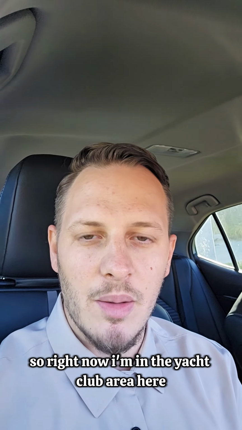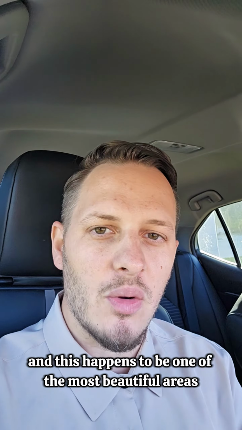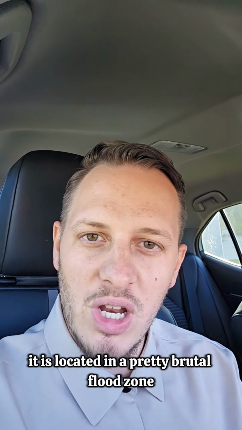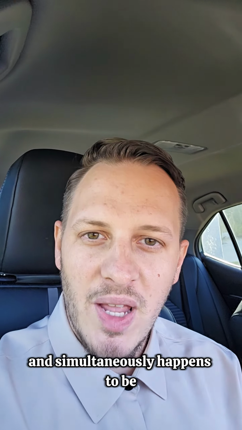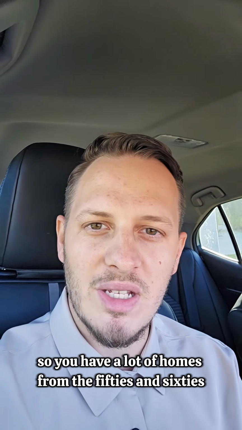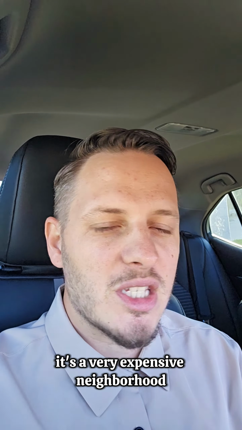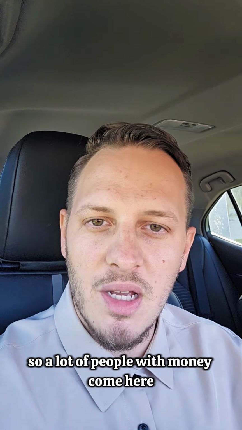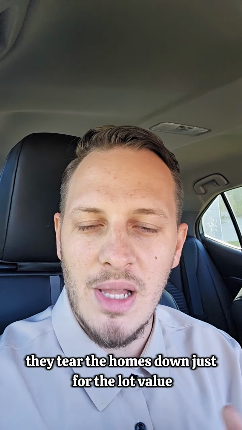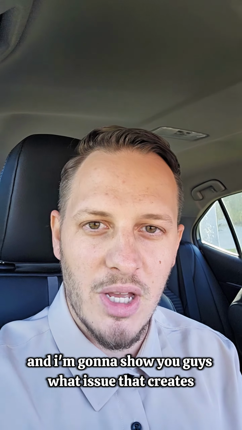So right now I'm in the yacht club area here in Cape Coral in the city where I live. And this happens to be one of the most beautiful areas. It is located in a pretty brutal flood zone, and simultaneously happens to be one of the oldest neighborhoods that we have. So you have a lot of homes from the 50s and 60s. And of course, back then they didn't build them a certain way. It's a very expensive neighborhood. So a lot of people with money come here. They tear the homes down just for the lot value, and then they build a new home to the new code. And I'm going to show you guys what issue that creates.